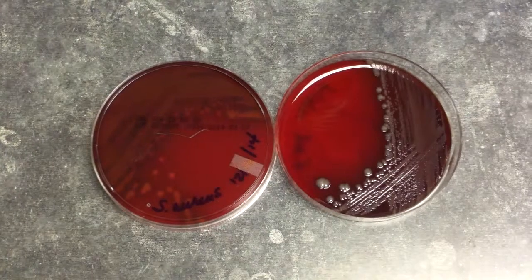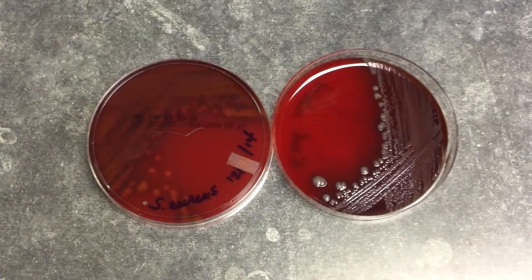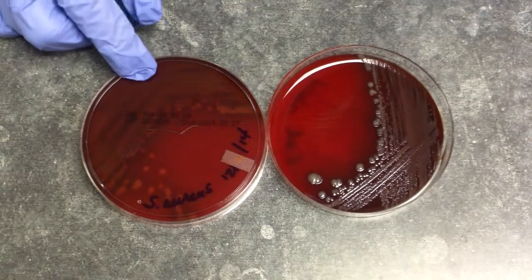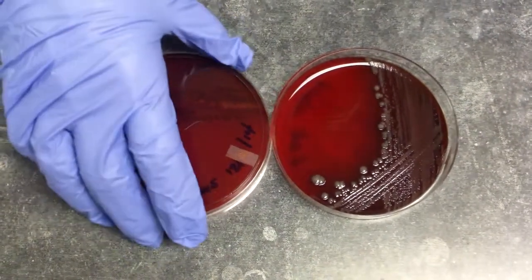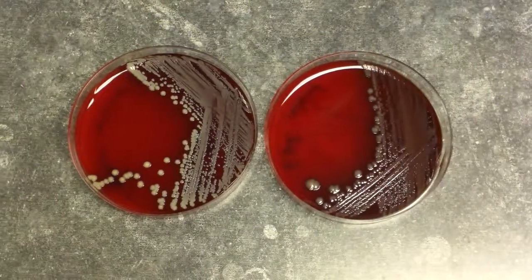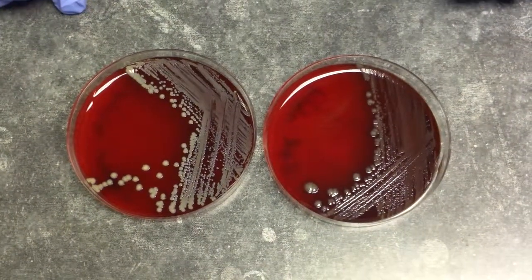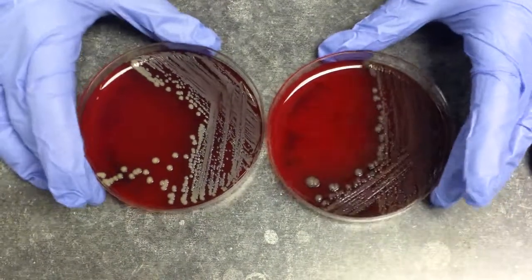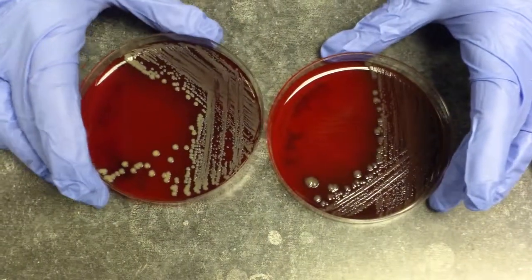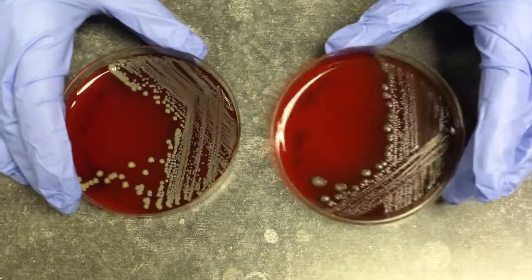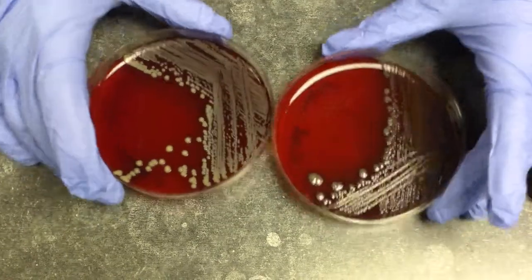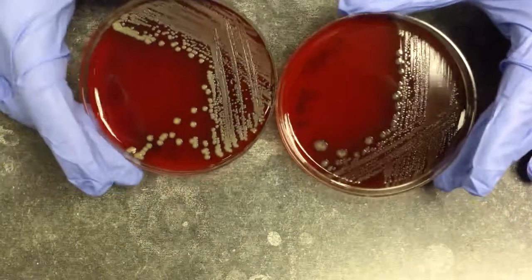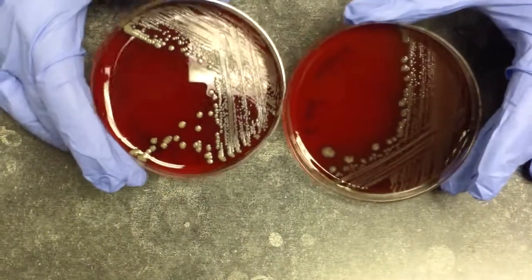The first media that we're going to deal with is the non-selective media, which is a TSA plate incorporated with sheep blood. The non-selective medias allow most non-fastidious organisms to grow. So we are able to recover most organisms, such as gram-positive organisms and gram-negative organisms. And you can see on these two plates we have a Staph aureus and an E. coli, and they both grow very well on the non-selective medium.